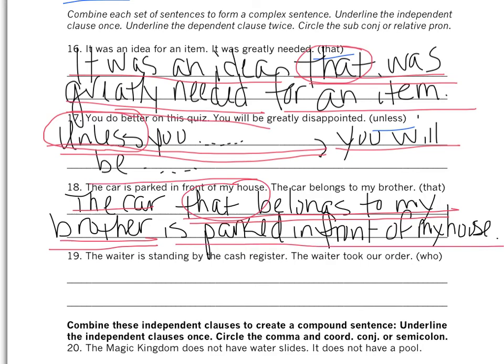We had to put this dependent clause into the middle of the independent clause because that is referring to the car, so it needs to be written next to the word car. Now you could have made that different. You could have said the car that is parked in front of my house belongs to my brother. That would have worked too.